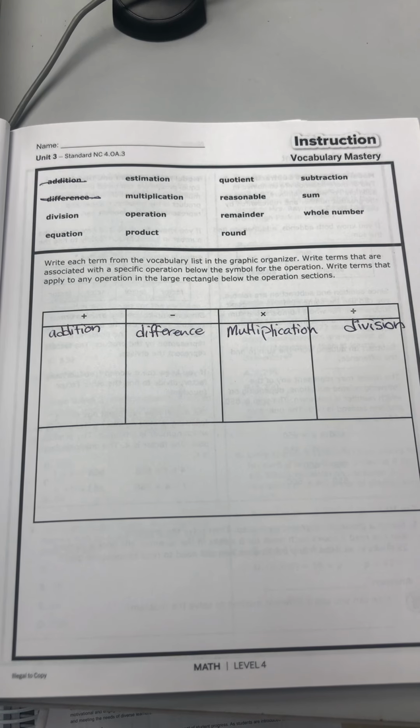We're taking these words that are up here and putting them in the column they go with. And then if they don't go in one of these, they go in the big one below. There's your words. That's why you need to bring your book, bud.